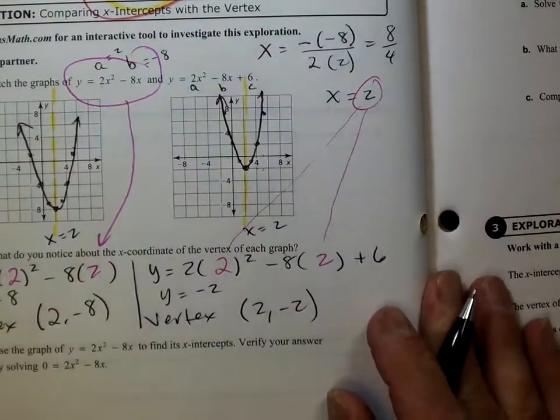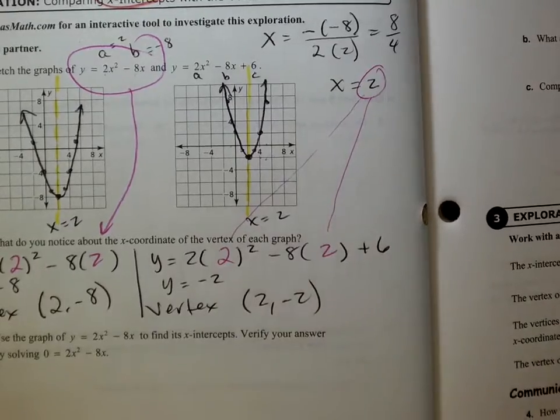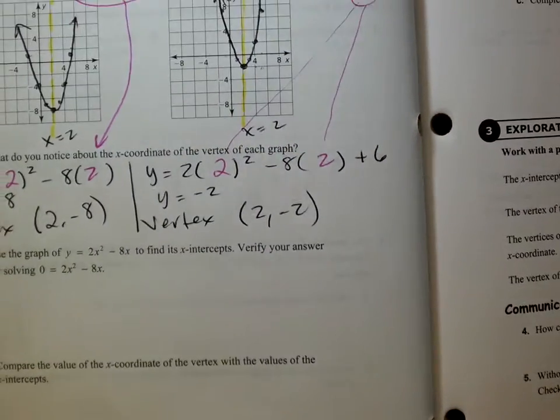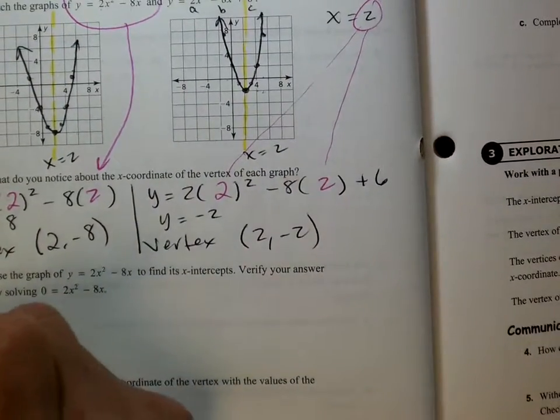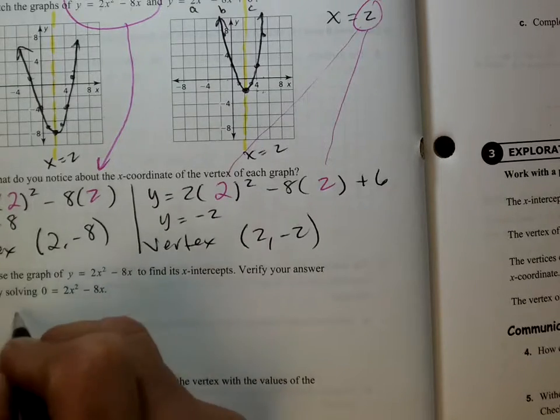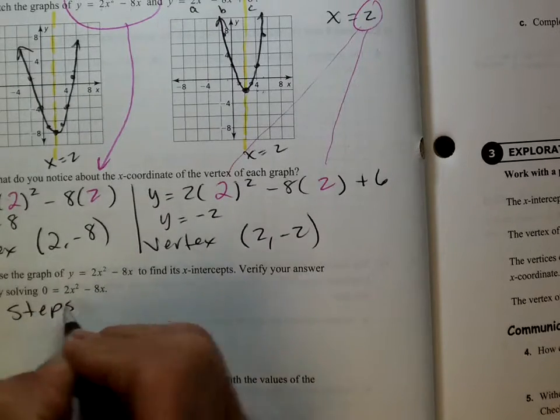Okay? So, one more time. Let's make some notes down here, okay? Here are my notes. First of all, it's 2 steps, right? 2 steps. Write this down.